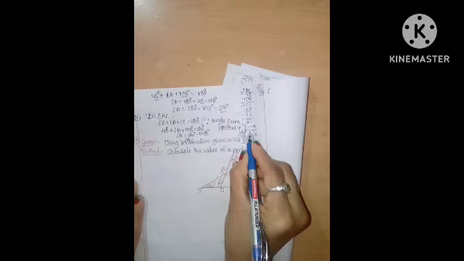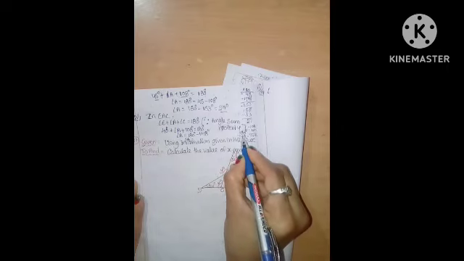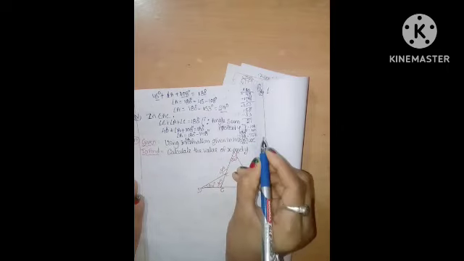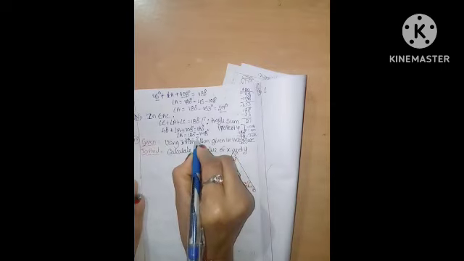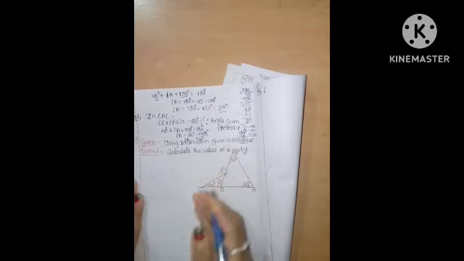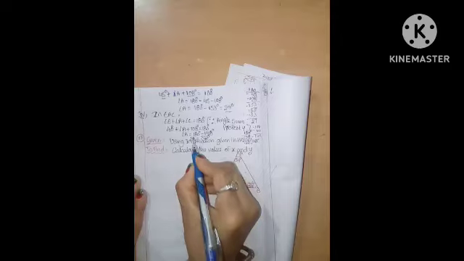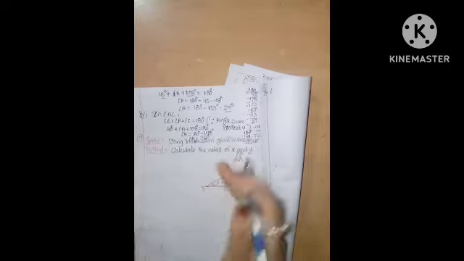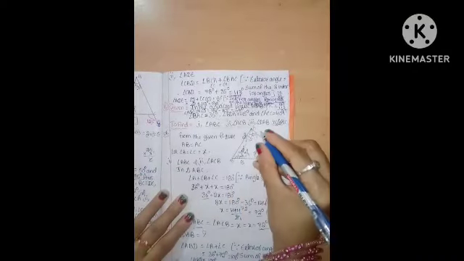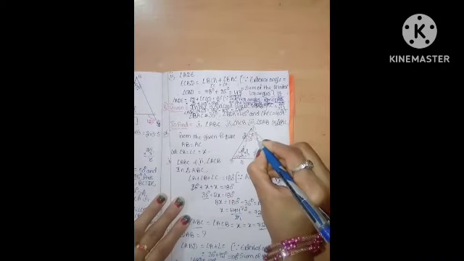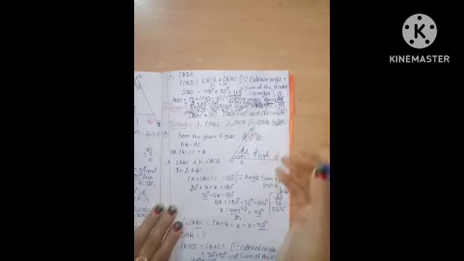One borrowed, left is 7. 7 minus 4 is 3. 1 minus 1 is 0. So how much angle did we get? 32 degrees. That is the angle of A, the fourth bit answer. This is 32 degrees.